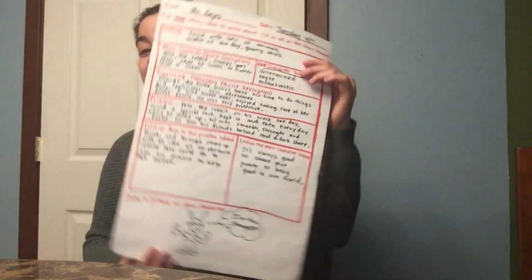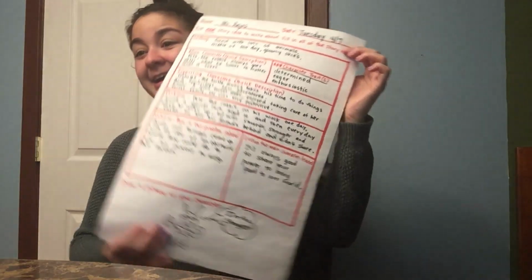Now remember, your story can be about anything that you want because it is yours. And that's what's going to make it awesome. This sheet is the only one you're doing today. Tomorrow, we'll get to start with our pictures in the book.